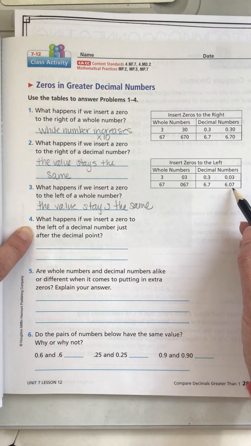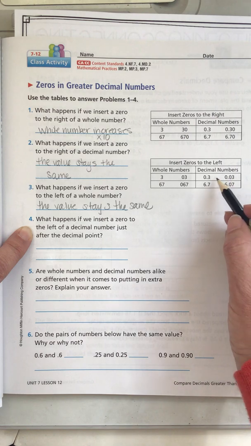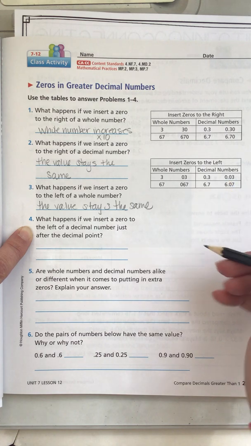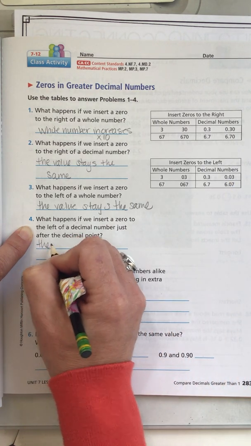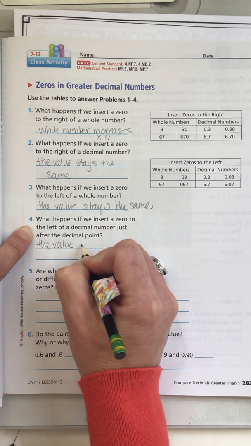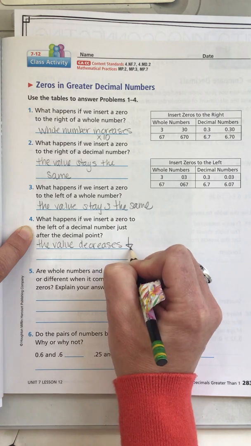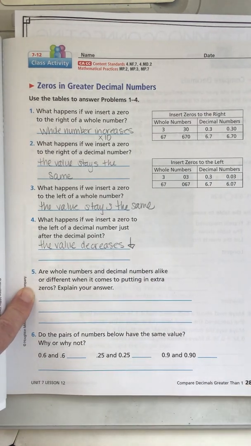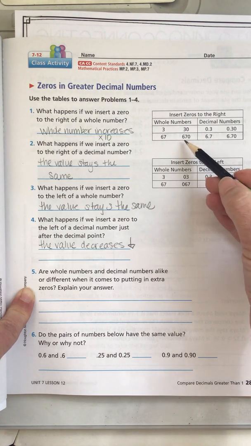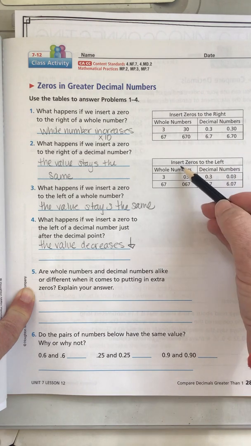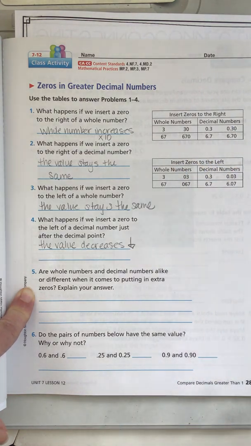And now this is $6.07. So that's different. But it's actually less, isn't it? 3 pennies is less than 3/10. So this value is decreasing, or going down. It goes down, it gets less. So it's kind of the opposite. Over here, the whole number increases, and over here, the decimal decreases, but over here it stays the same, and over here it stays the same. So it's kind of crisscross with a little opposite.